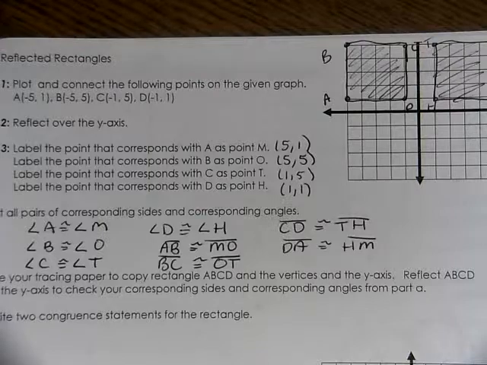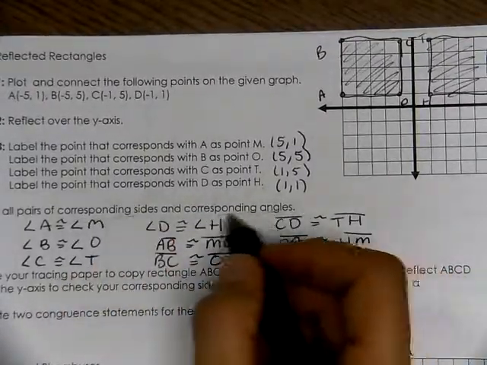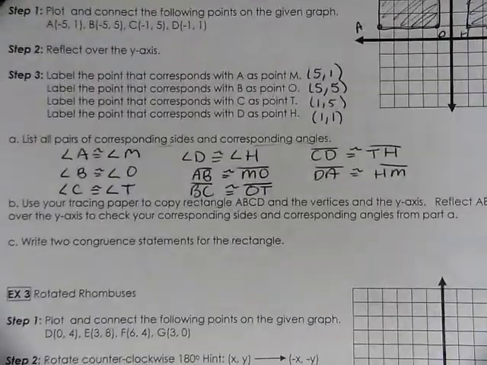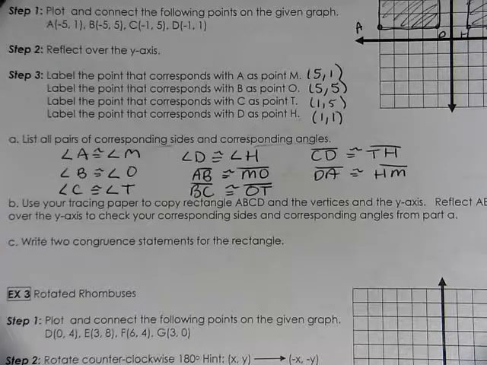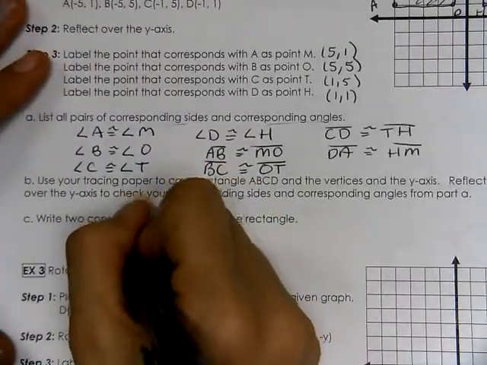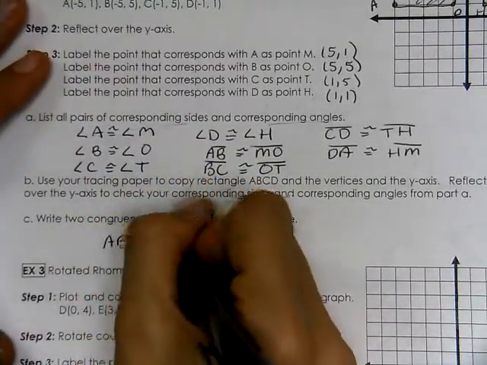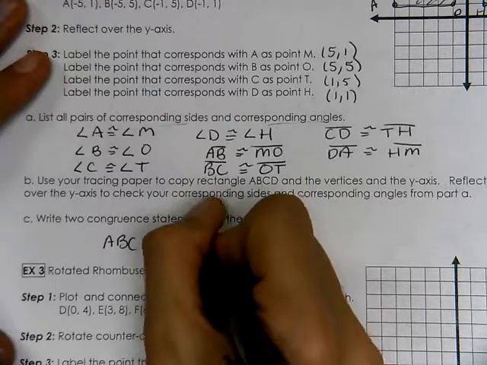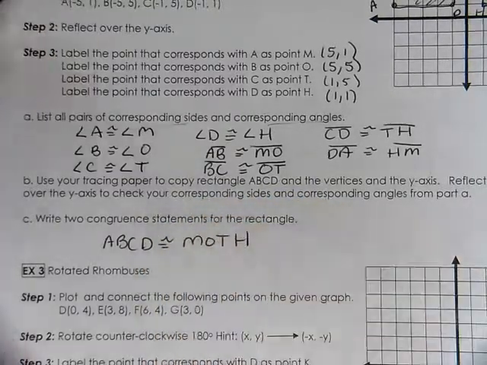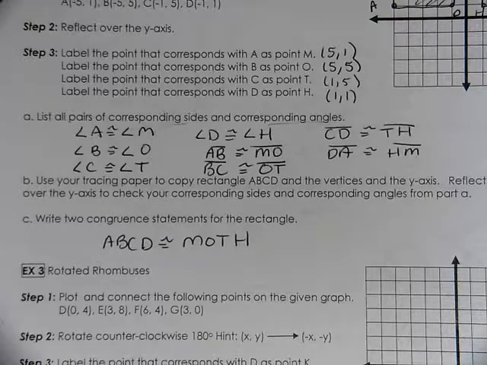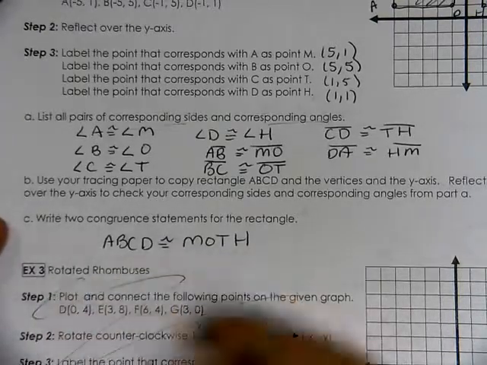Okay? So if it says list the corresponding sides, corresponding angles, you're going to give me 8 things, or 6 things if it's a triangle. Now I'm just going to do the congruent statement. Most of the time we do them in alphabetical order. So ABCD is going to be congruent to MOTH. Okay? And that's really all you're going to do. We're going to skip the rotation.